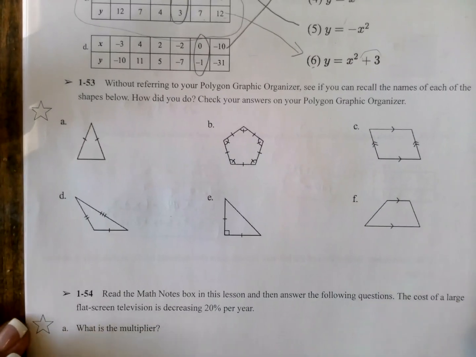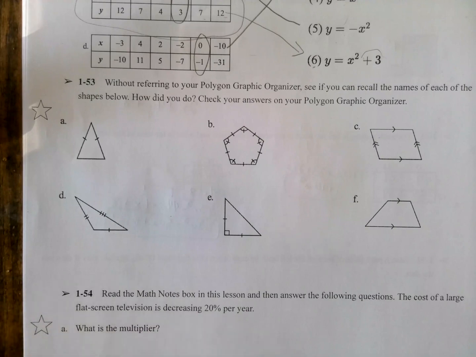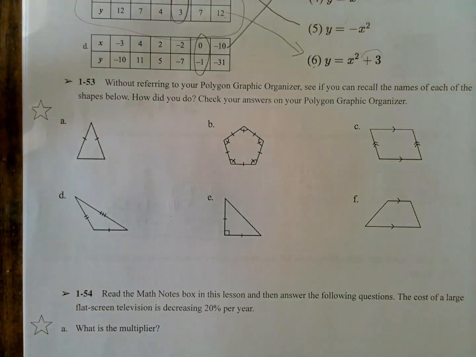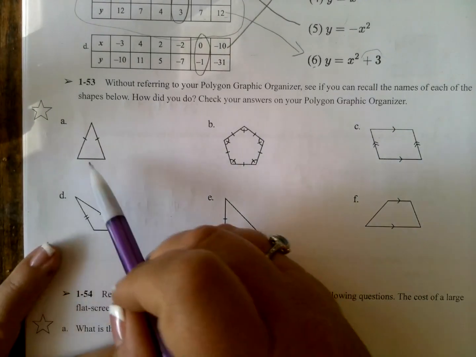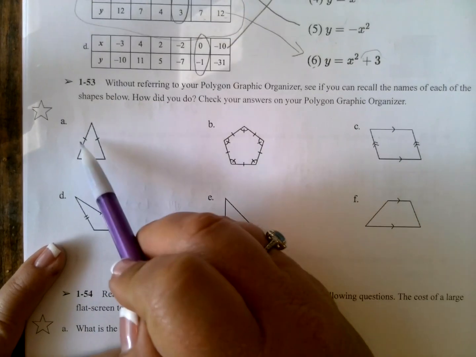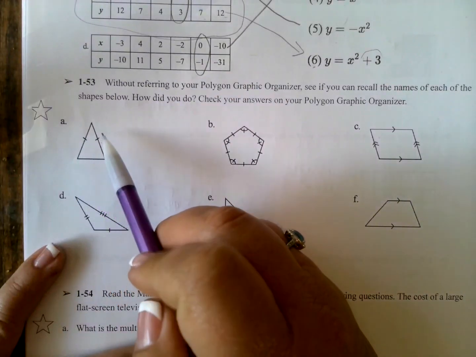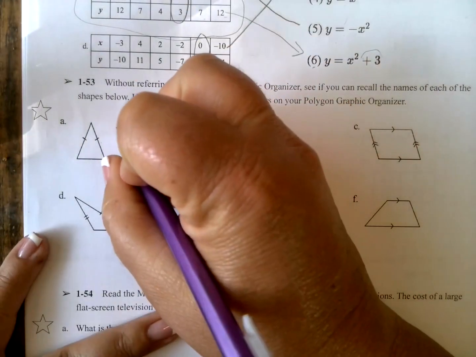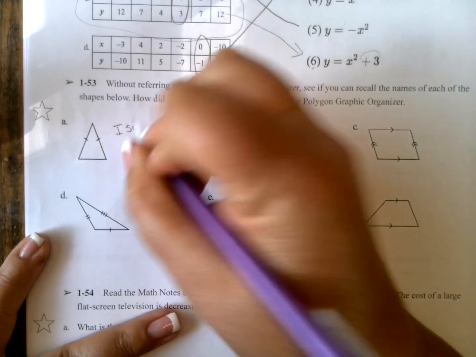There we go. Okay, so without referring to your Polygon graphic organizer, see if you can recall the names of each of the shapes below. This is a triangle, and it has 2 congruent sides, and that is called an isosceles triangle.